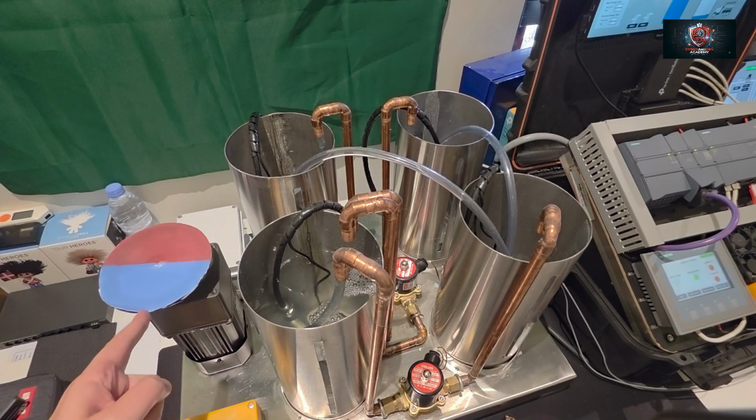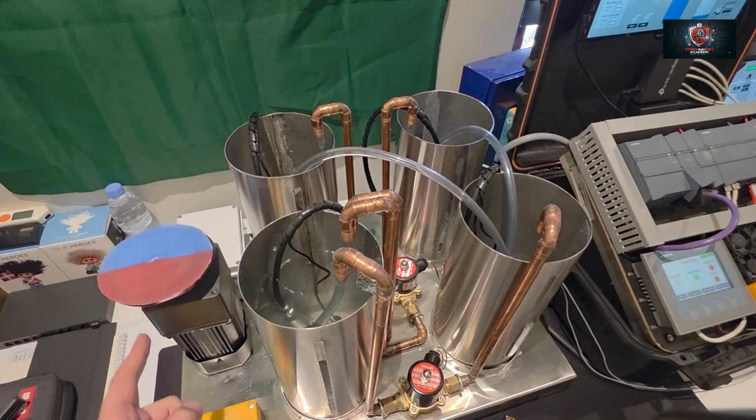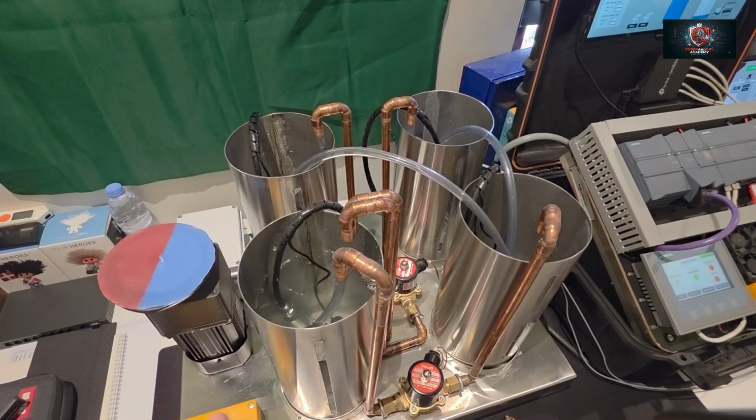okay, now it will start mixing the chlorine and the distilled water. I wish I could put the mixer inside, but it's a challenging one and it's for demonstration and nothing is perfect, right?